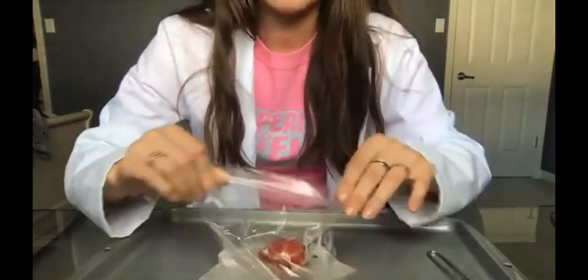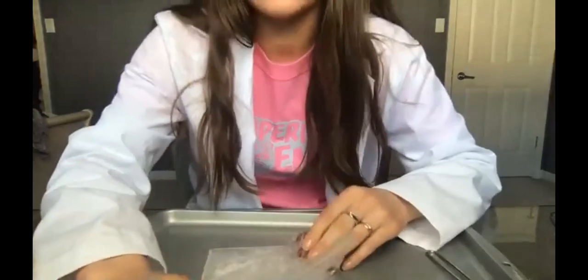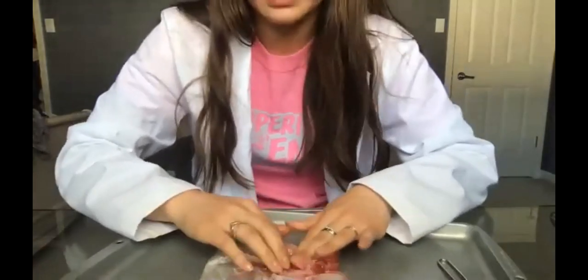Okay, now it's time for the fun part. We're going to squish up our strawberry until there's no more big pieces left. So this is going to take a second. During this time, I'm going to tell you about what's going on in here.